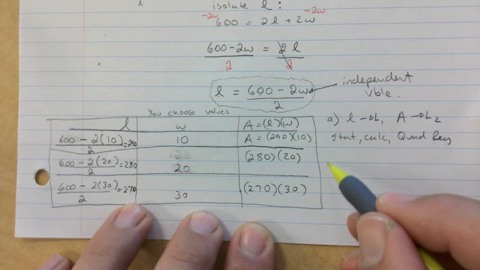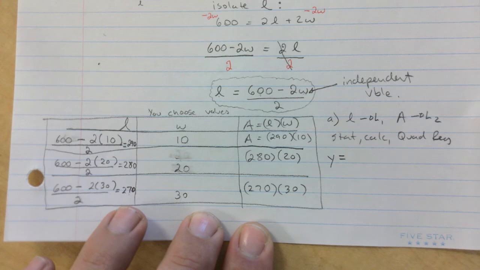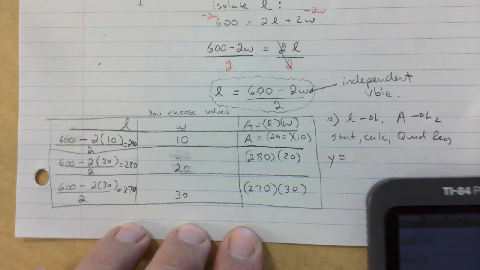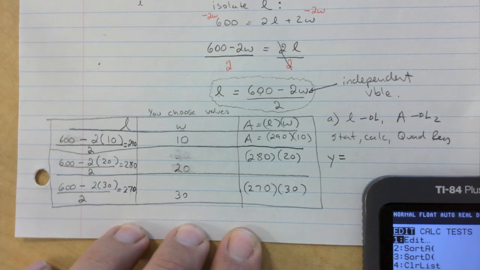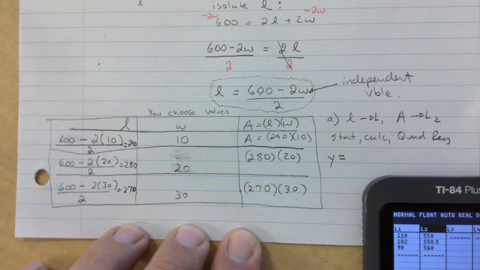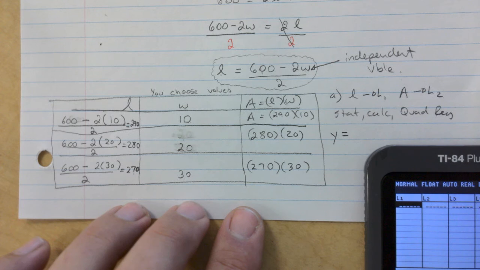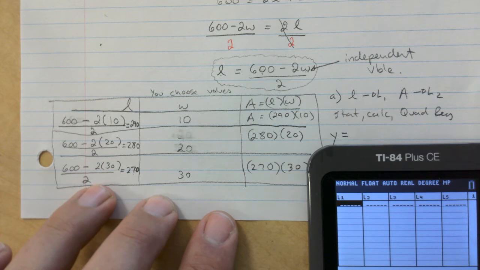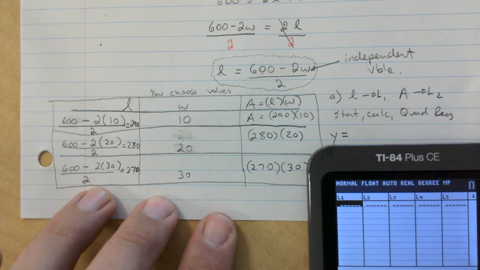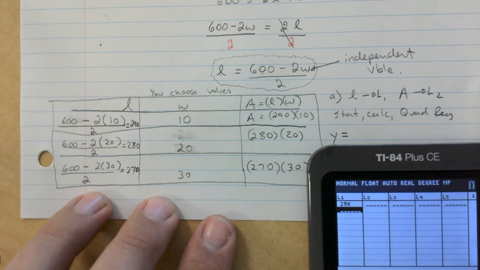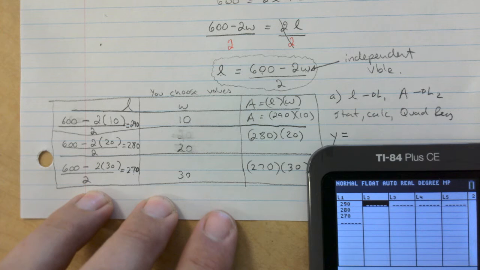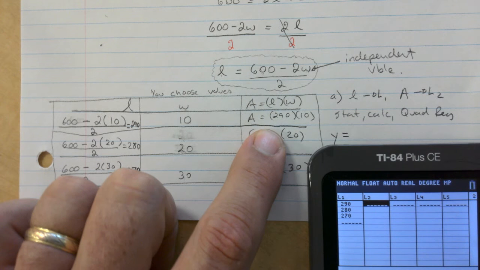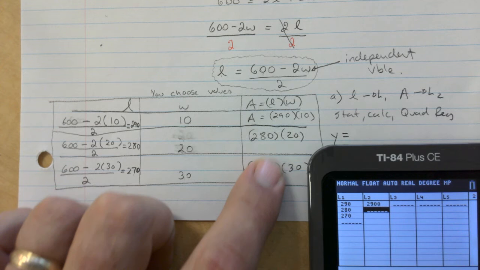So let's go ahead and type that in. STAT, Enter, clear whatever is in there. L1 is 290, 280, 270, and L2 is 290 times 10, 280 times 20, 270 times 30.